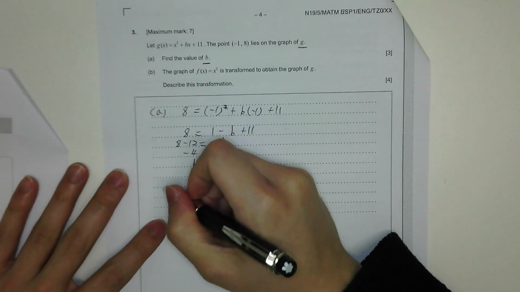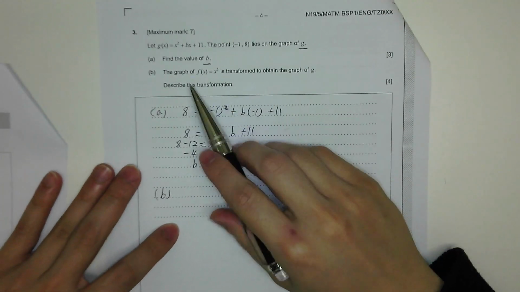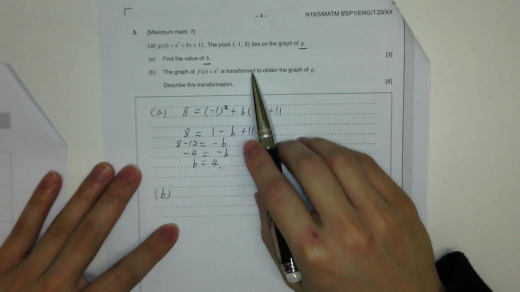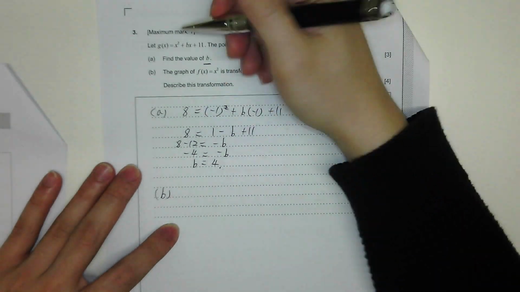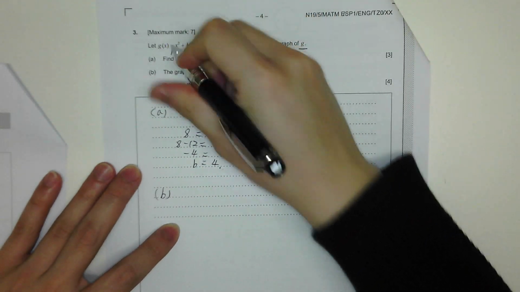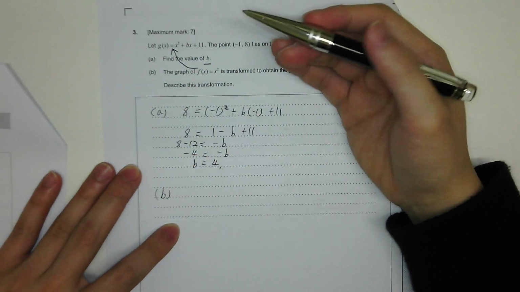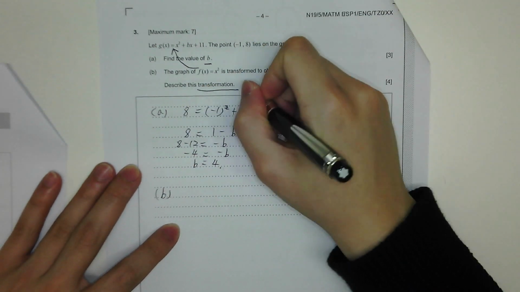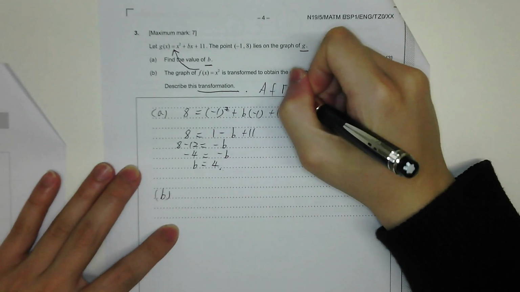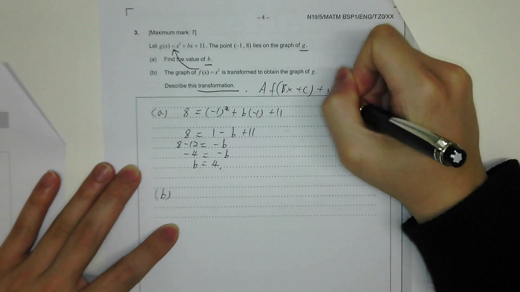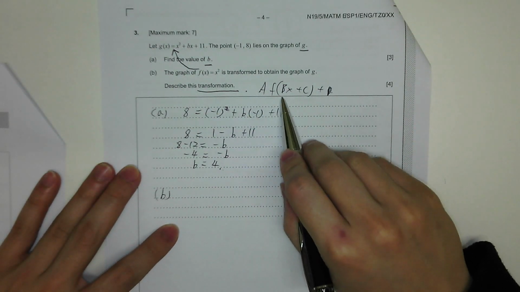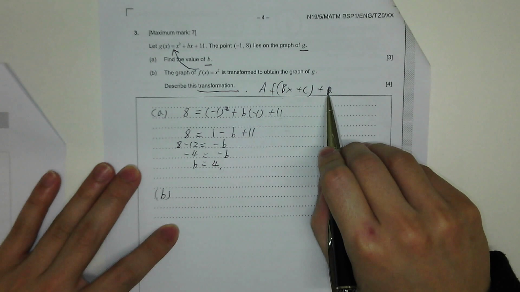Part B. The graph of f(x) equals x squared is transformed to obtain the graph of g. Describe this transformation. For transformations, you know the options: vertical stretching, horizontal stretching, horizontal translation, and vertical translation.